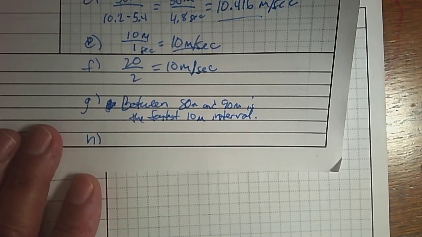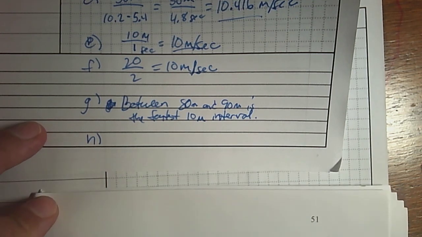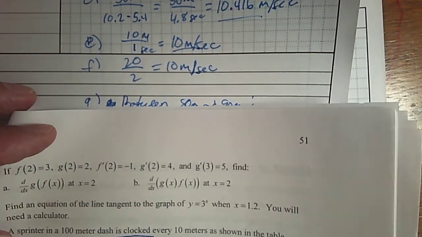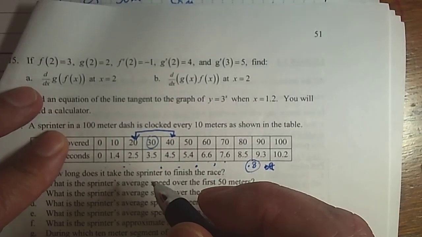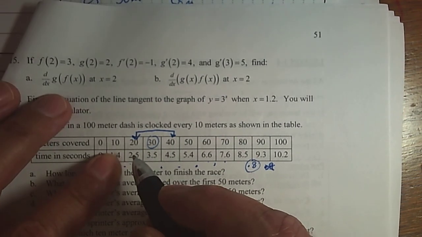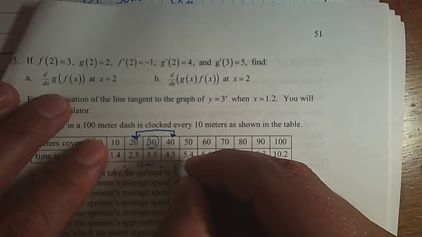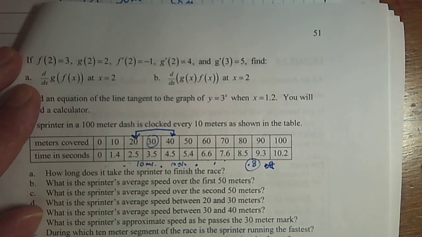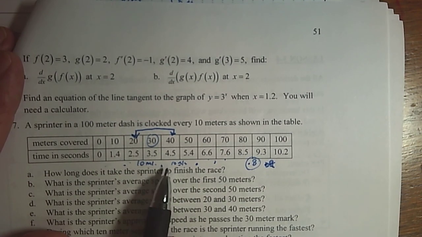During which portion of the race is the sprinter accelerating the fastest? So for that one, we're looking at the slopes of the slopes. So if I'm looking for acceleration, for instance, remember we talked about 20 to 30 and 30 to 40? So what is the speed or the slope? So the speed is 10 meters per second, and then it stayed 10 meters per second. So where is he accelerating the fastest? Well, right there would be the least because it's constant. So there's no change. So the acceleration is 0 from 10 to 10.